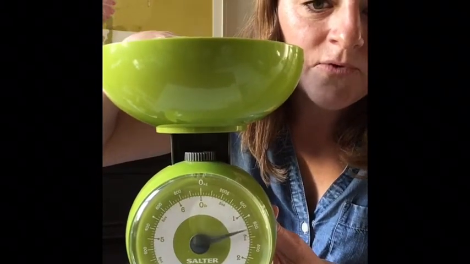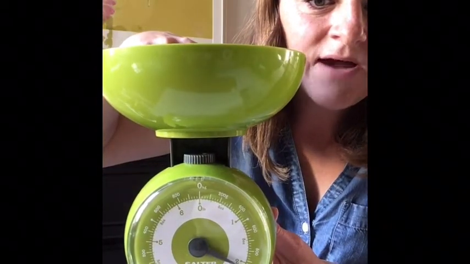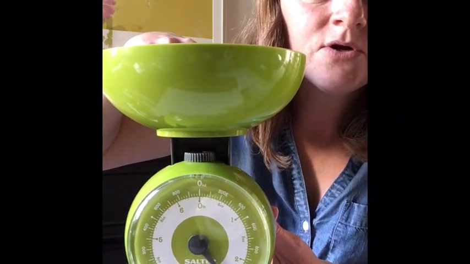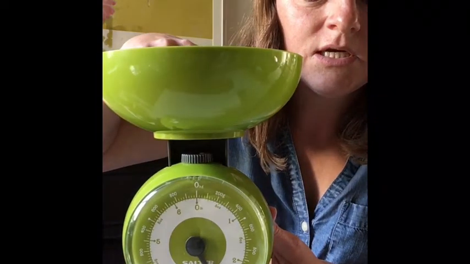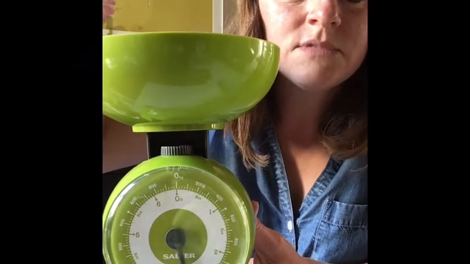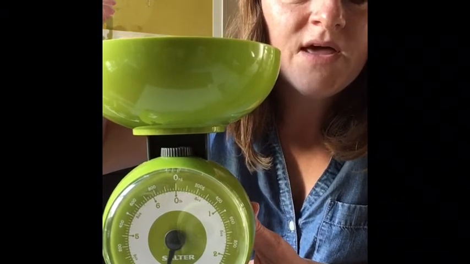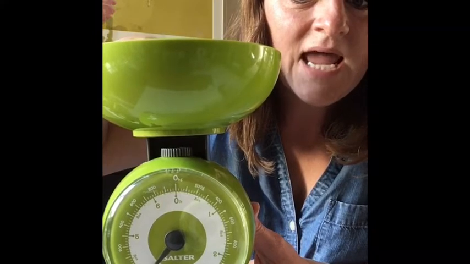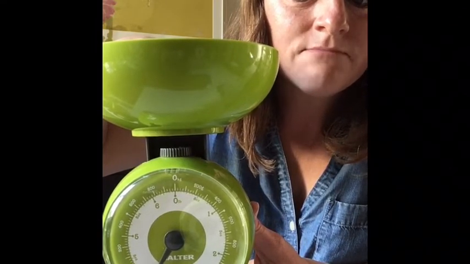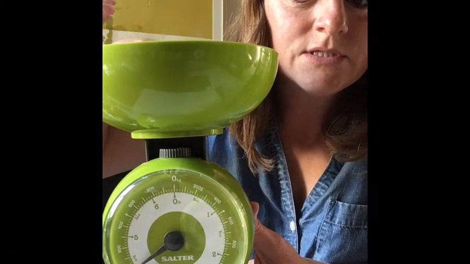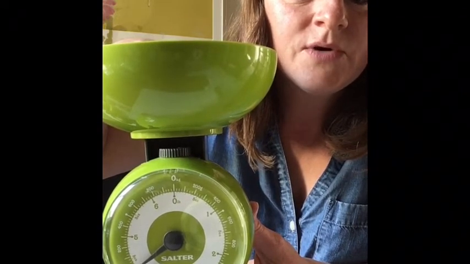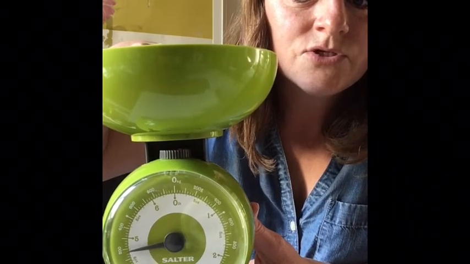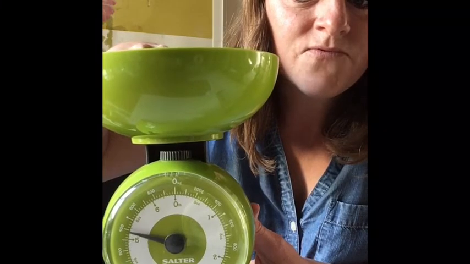So we go 400, 600 grams, 800 grams, 1,000 grams, which is the same as 1 kilogram. 1 kilogram and 200 grams, 1,200. 1 kilogram, 400 grams, 1,600 grams. 1,800 grams, so 1 kilogram, 800 grams, 2,000 grams, which is the same as 2 kilograms. 2 kilograms, 200 grams, 2,200.